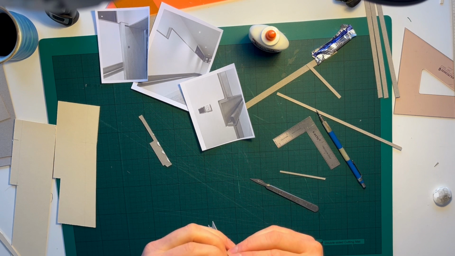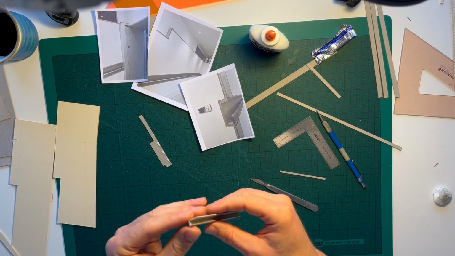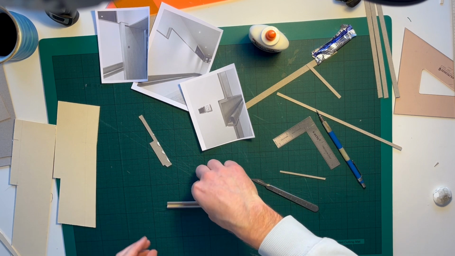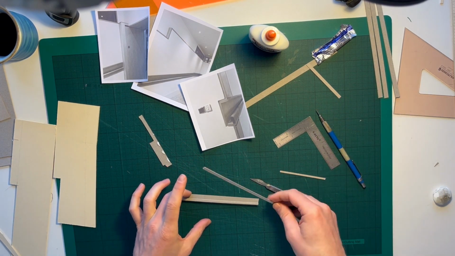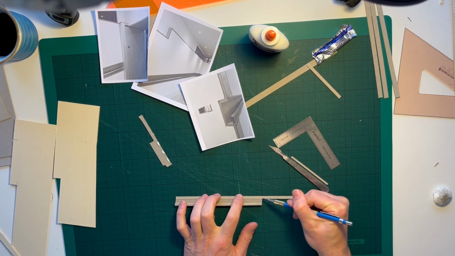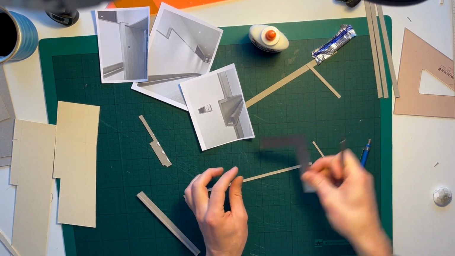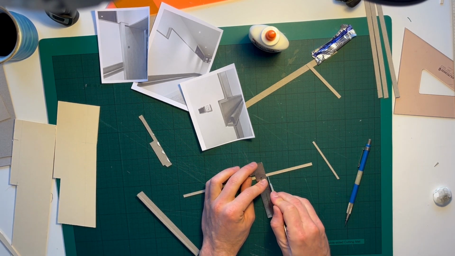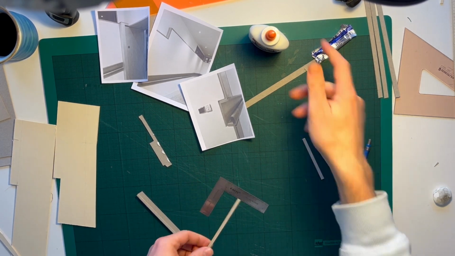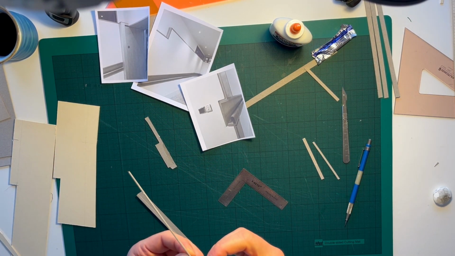Make sure that is aligned just at the bottom. Whoop. And there we go. If you can see, that's the bottom of the handrail. So now I just need to make the top piece. I can probably just reuse that glue that I've wiped.